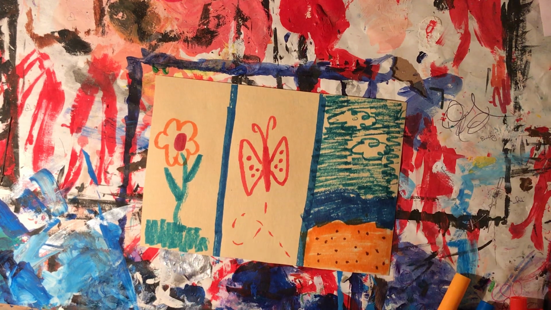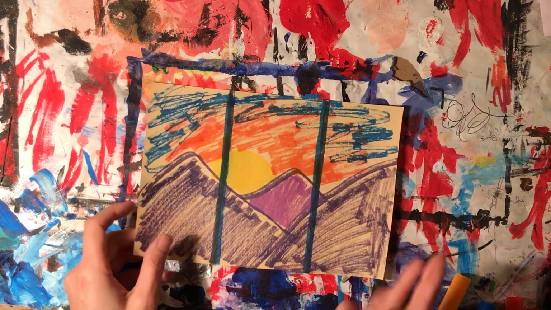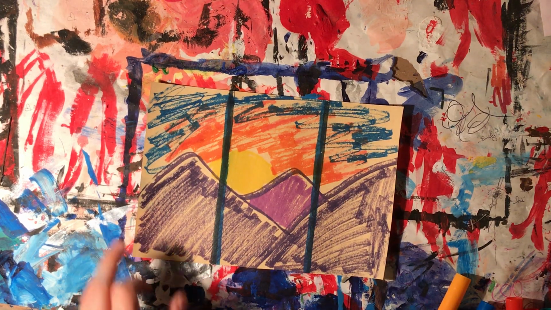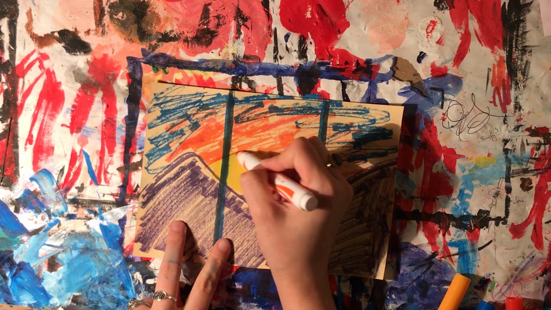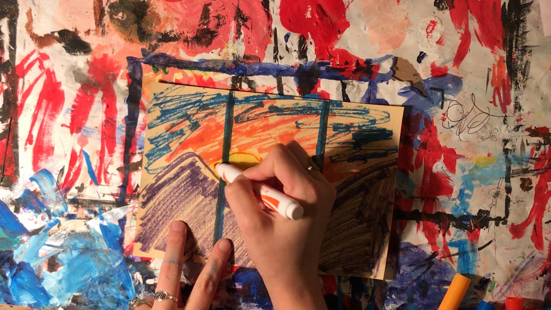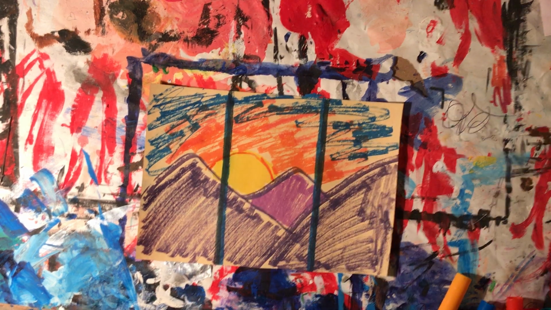There you go. So this is my nature themed triptych where I have 3 separate images, but they all stick with the same theme. And then this is just one picture that I broke up into 3 to create a triptych. So you can choose how you want to make your triptych and what your theme is about.